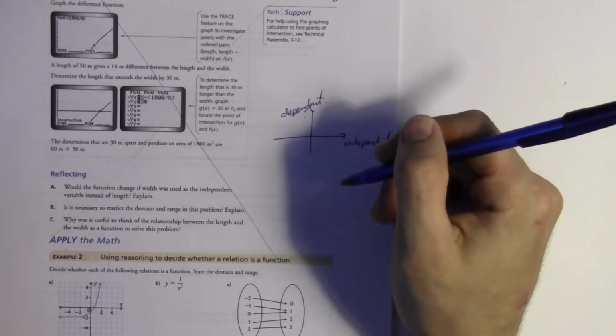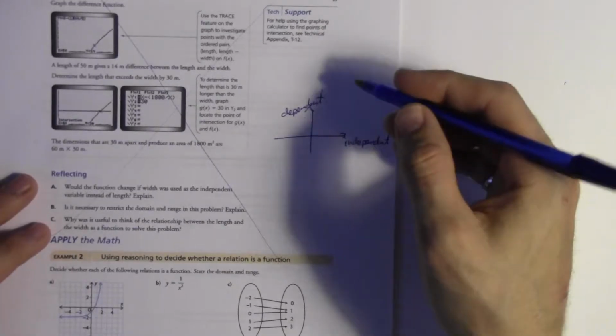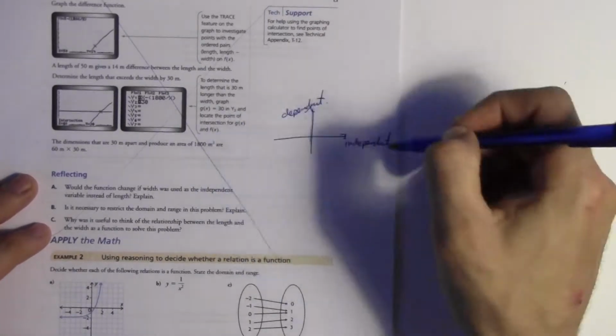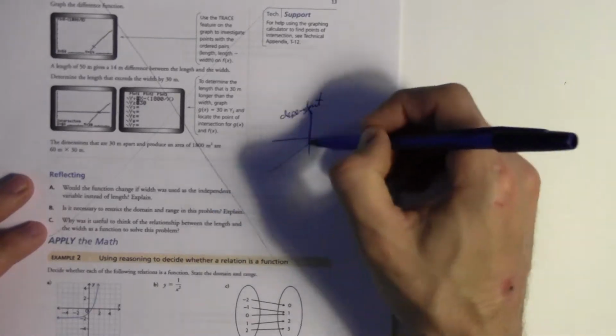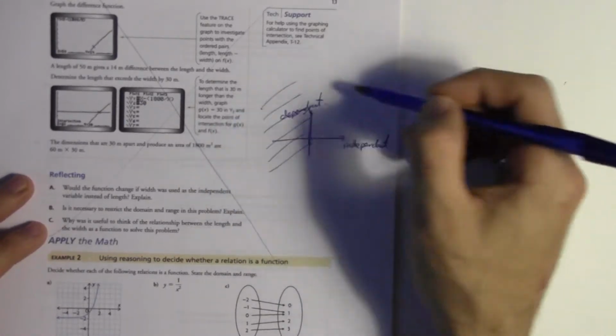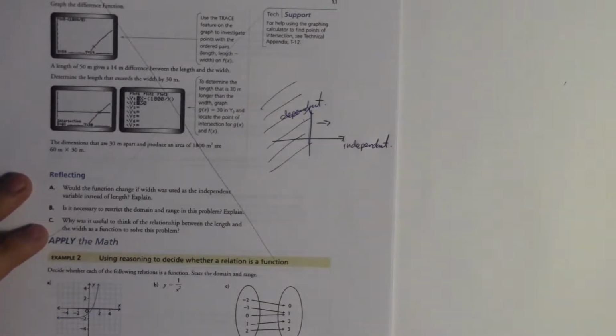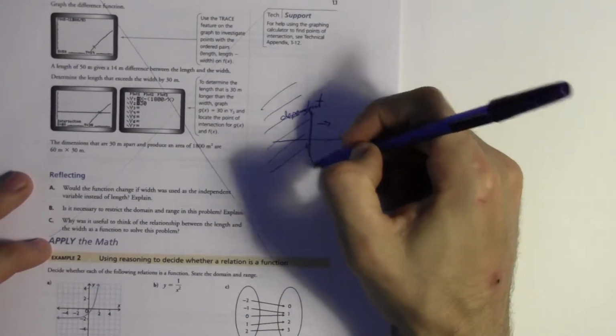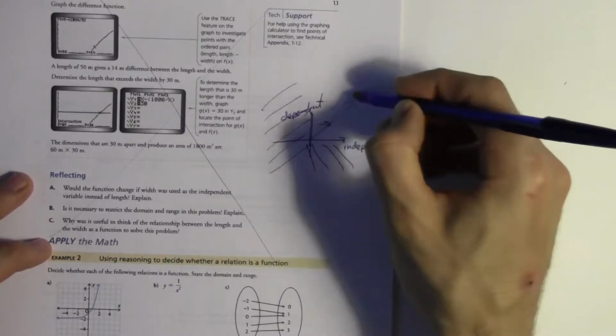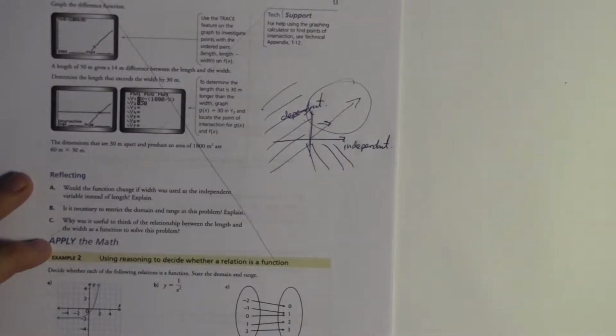Okay? Is it necessary to restrict the domain and range in this problem? What do you guys think? Is it necessary to restrict that? The domain being either the length or the width. Would you want to have any values out over here? No. No, it'd have to be greater, right? Because there's no such thing as a negative dimension or negative length. Okay, so yeah, you would want to restrict it. It would have to also not be down here, right? So you'd only have this quadrant active on this particular function. That's because you can't have a negative width and you can't have a negative length. So all of these quadrants are undefined.